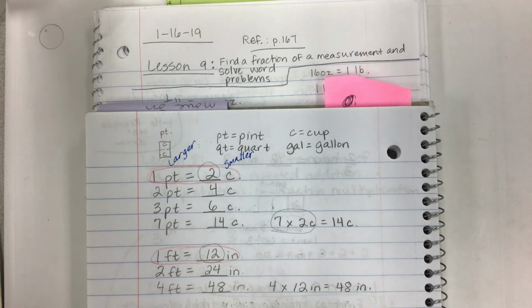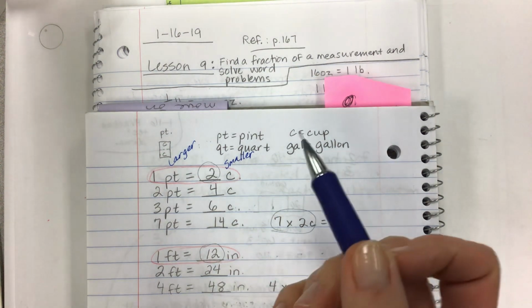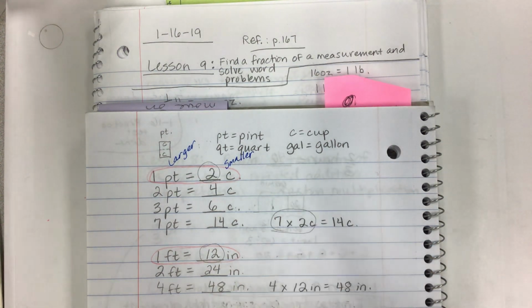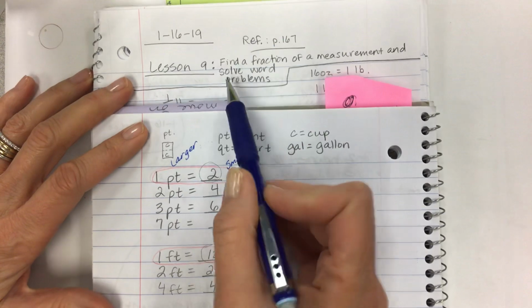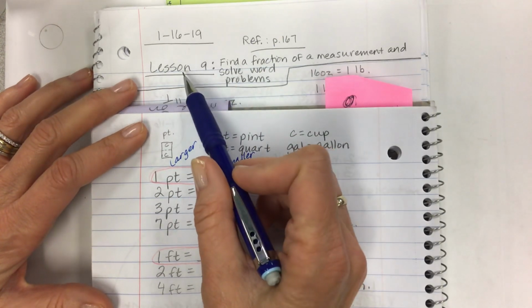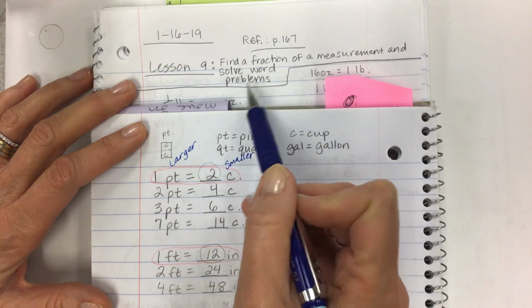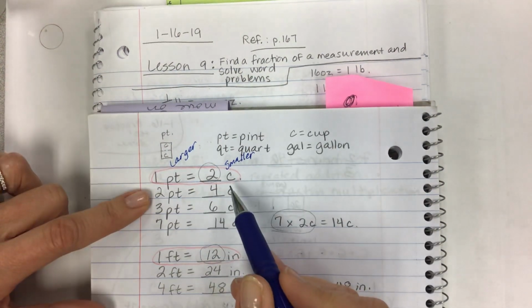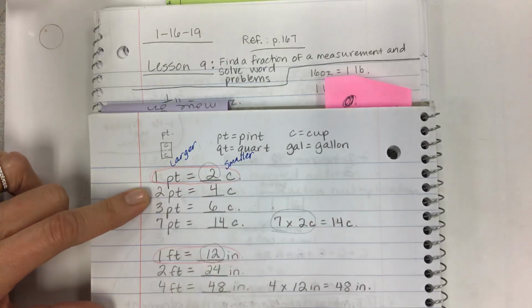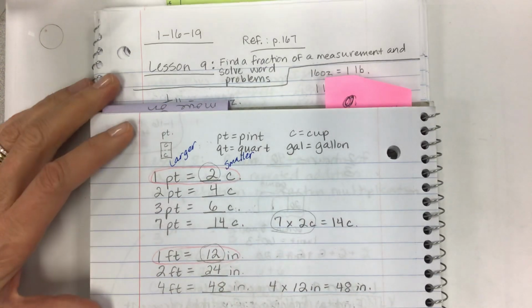This is a great one. It's a little bit of review, and it's conversions. So we're going to have fun with this one. A little bit of a warm-up. First of all, the objective for today, Lesson 9, Module 4: find a fraction of a measurement and solve word problems.